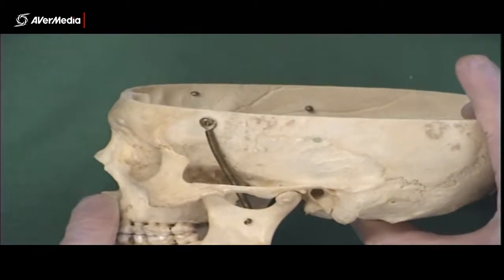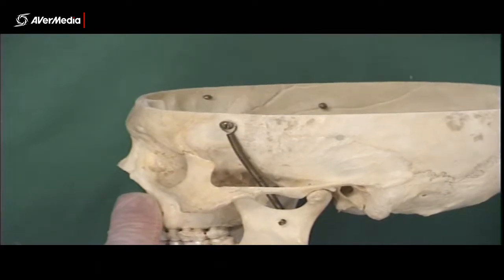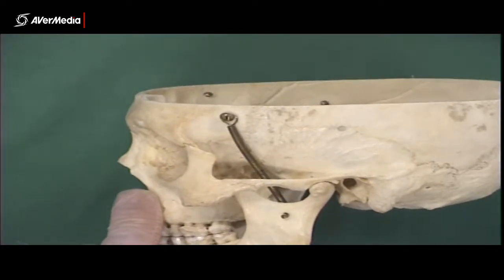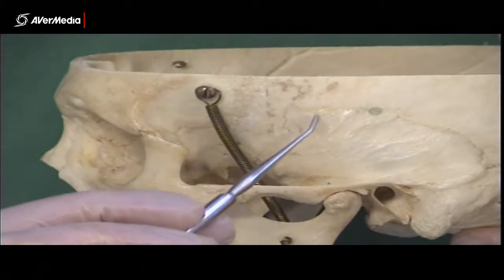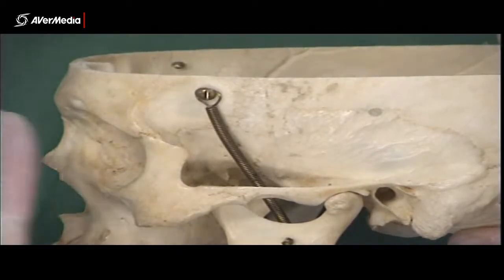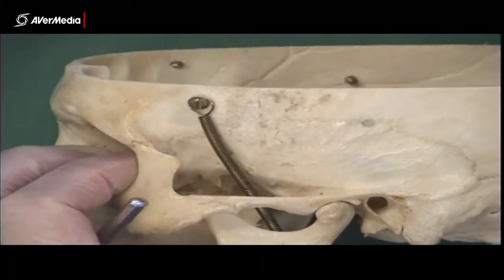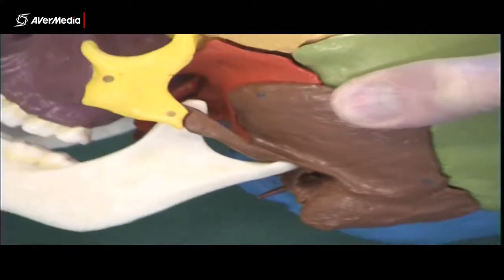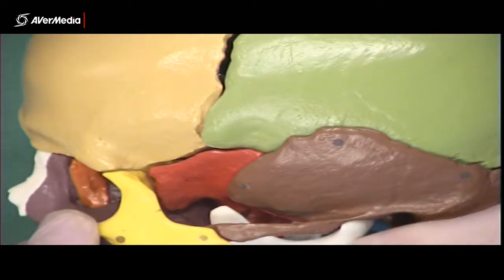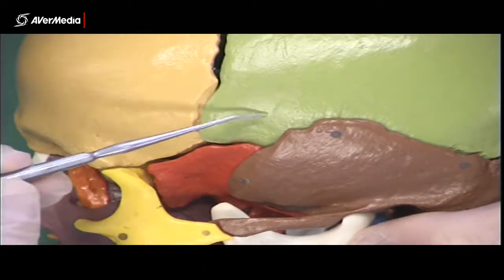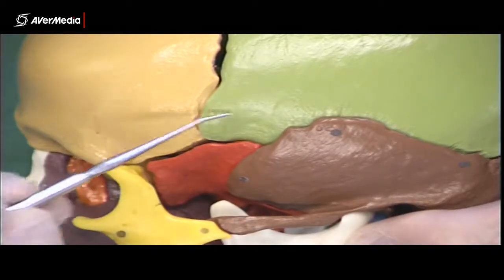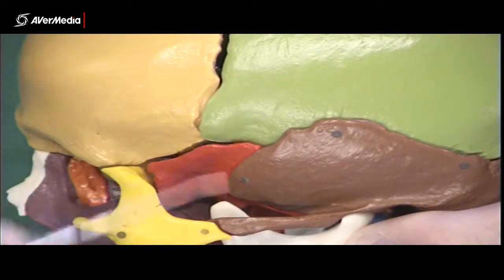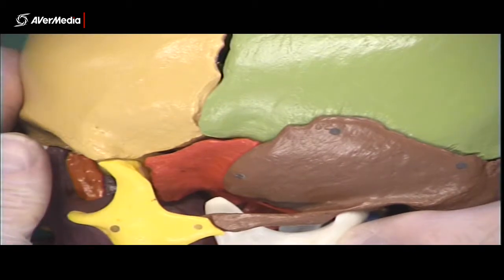And then, if we look carefully, we can see the sutures in the temporal fossa here. You can see that there's a whole lot of bones coming together there. Now that landmark there is called pterion, but it will be clearer on a coloured skull. So here where we've got frontal, parietal, temporal and sphenoid bones all coming together, that is called pterion, that area there.